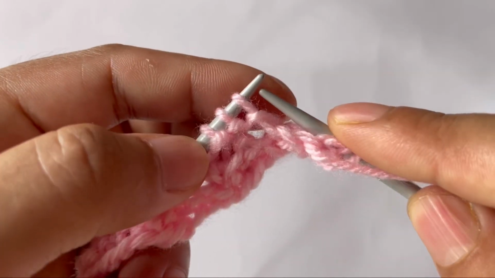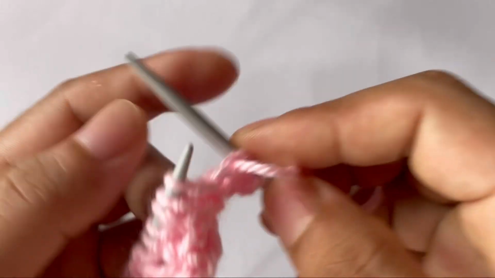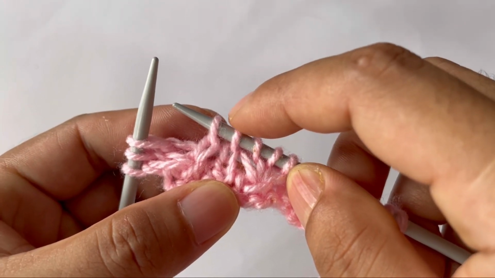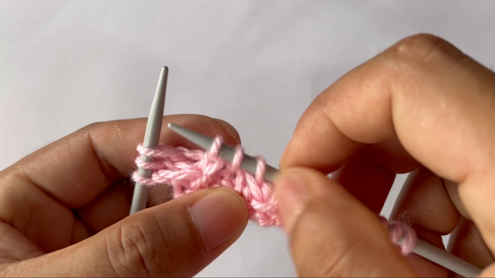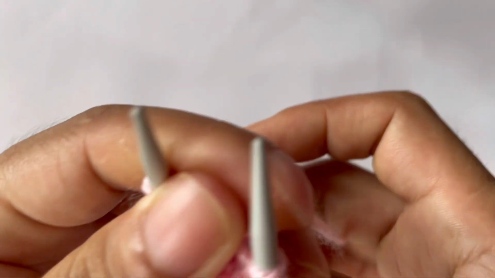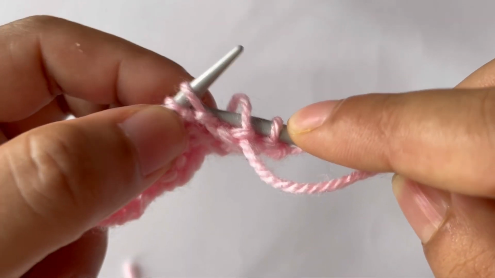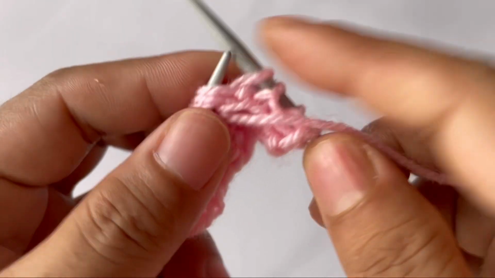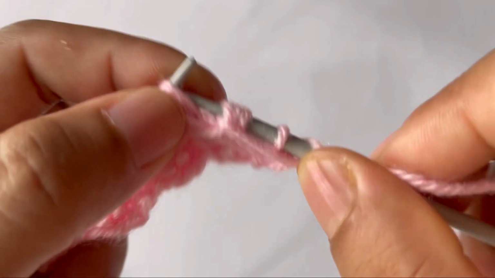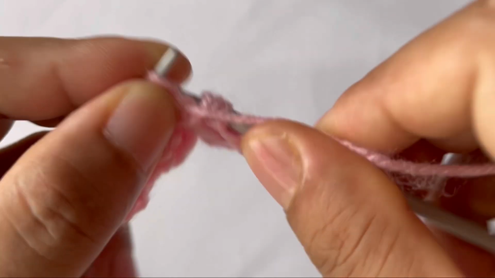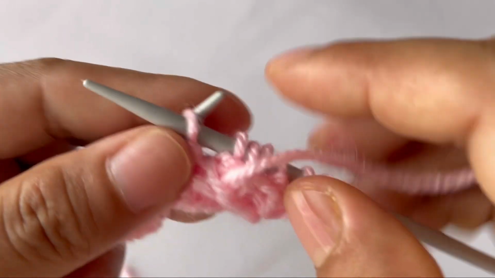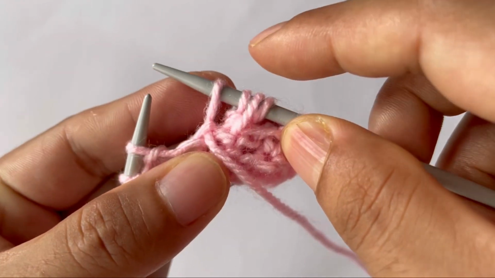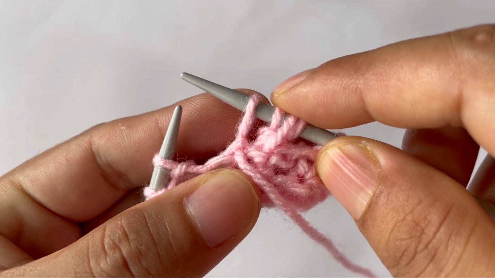The repeat pattern is the same, purl 3 together. See, this time you're going to purl these 3: 1 from here, 1 in the middle, and 1 from here. Purl these 3 together, and make 3 here, 1, 2, 3, and then purl 1. That's the repeat from here to here. Purl 3 together and make 3 stitches here and purl 1.